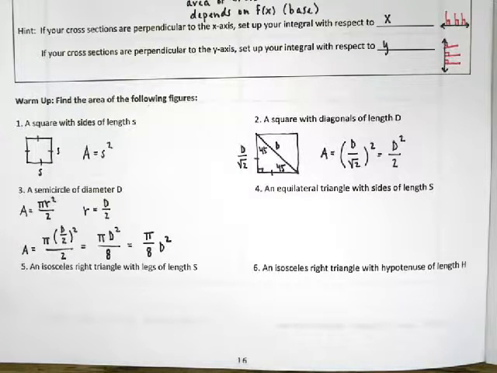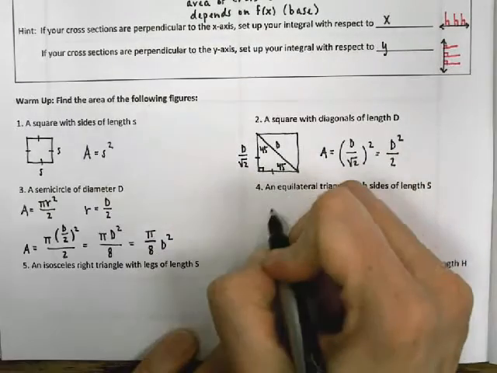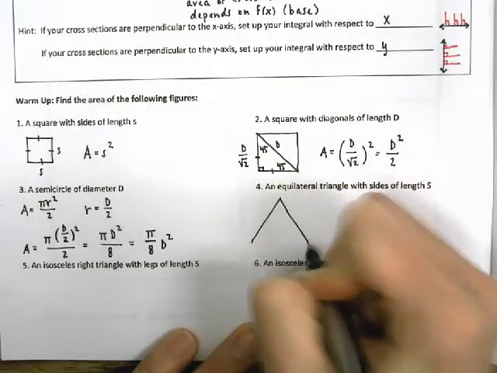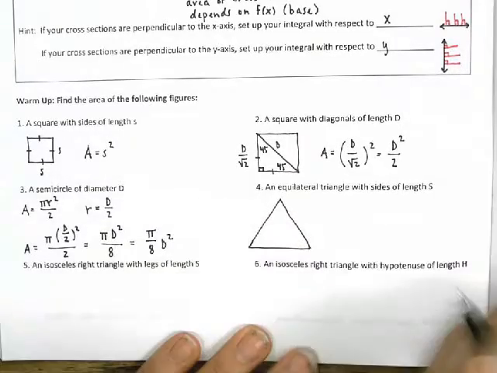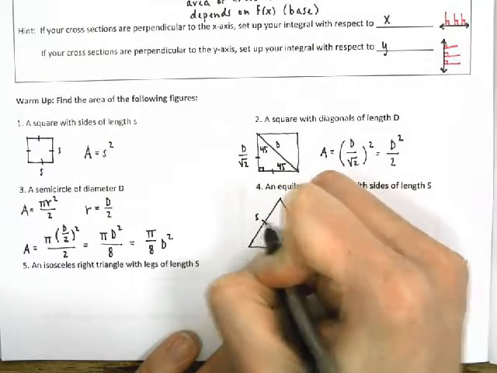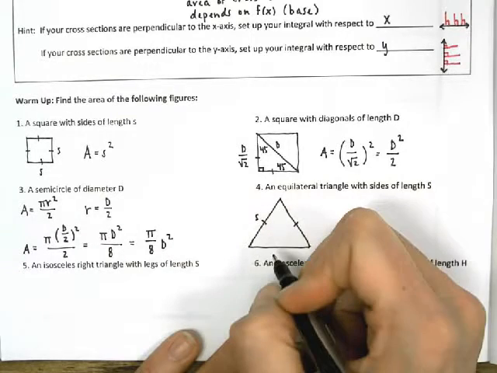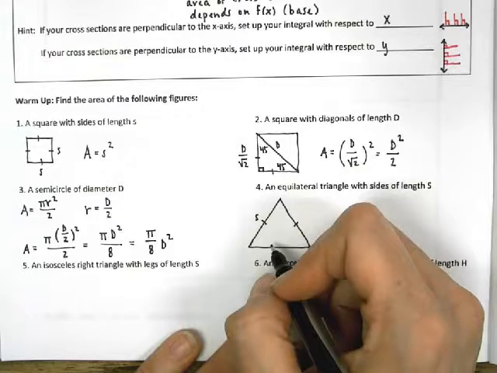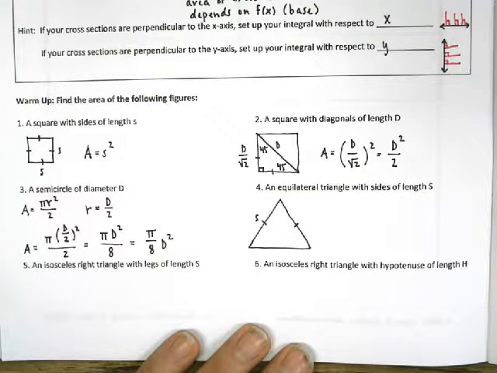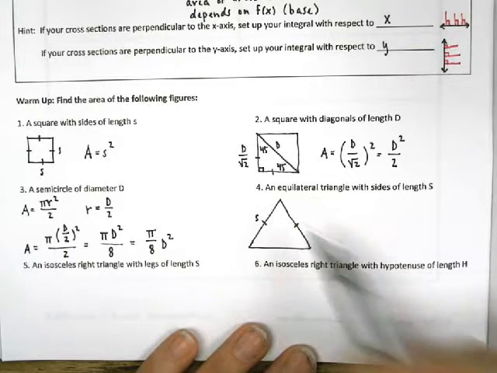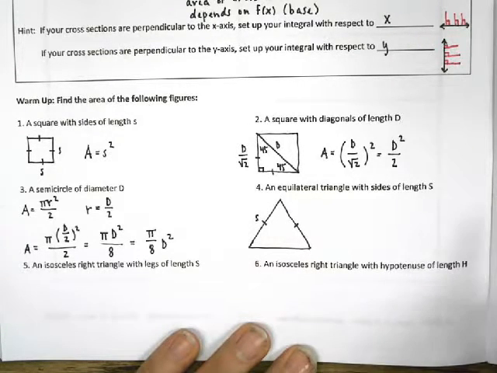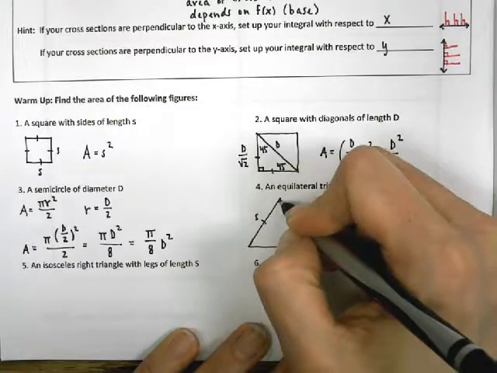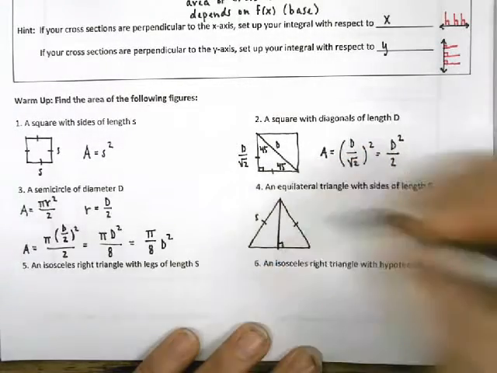Okay, the next one, we have an equilateral triangle with sides of length s. So again, let's draw a picture. This is probably not one we have at the top of our heads. And I know these sides, it's equilateral, they all have a side length of s. So now, I have to be able to figure out the area here. Well, I know my formula is going to be 1/2 base times height, but I have to express that base and that height as a function of s. So here's what I'm going to do. I'm going to drop my perpendicular here.